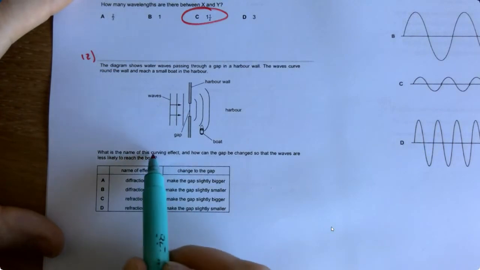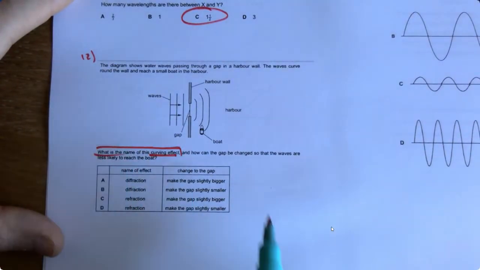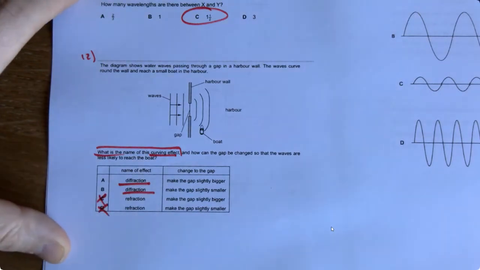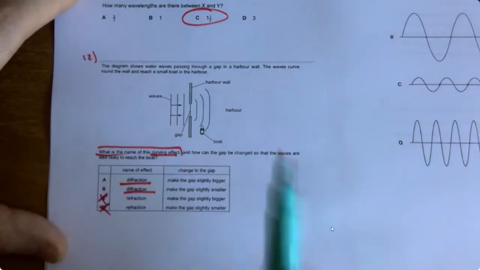What is the name of this curving effect? That is the first part of the question. So it's diffraction, so C and D are wrong. That's when waves spread out when they pass through a gap.